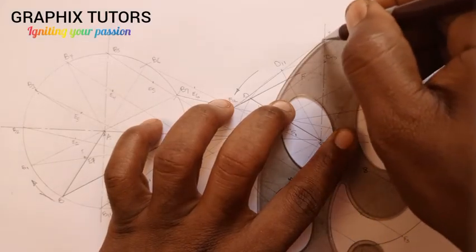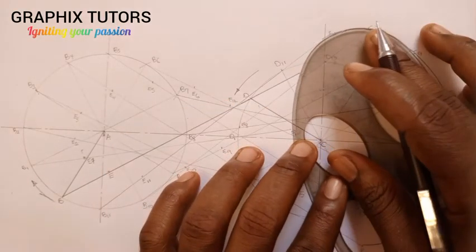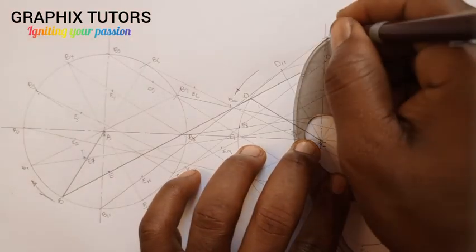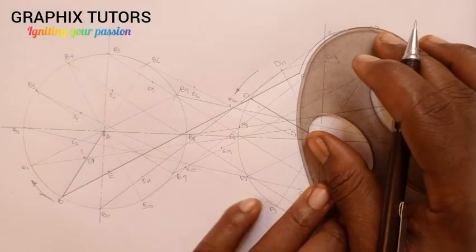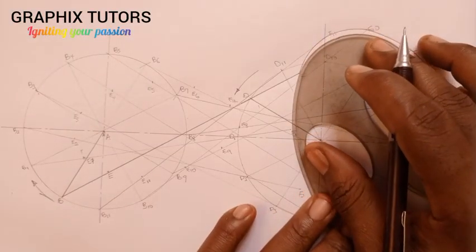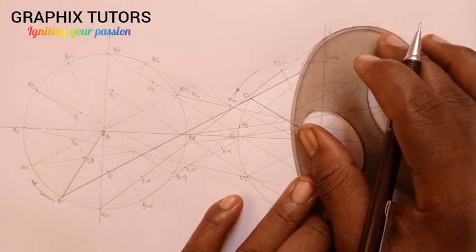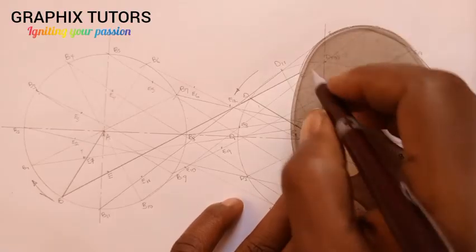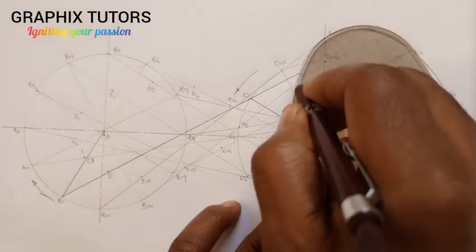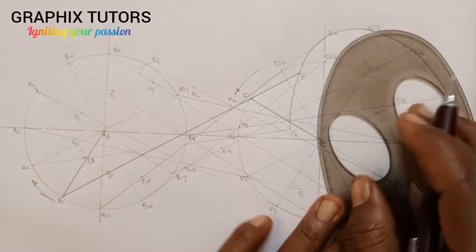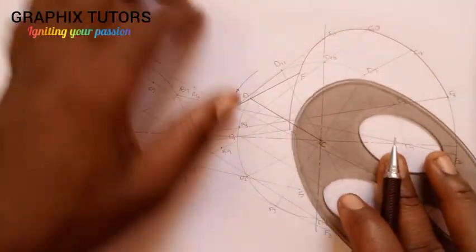Then back to F. Then F and F1. Then F1 and F2.